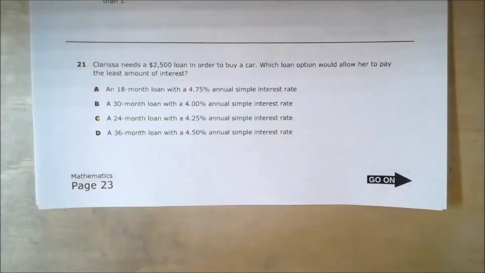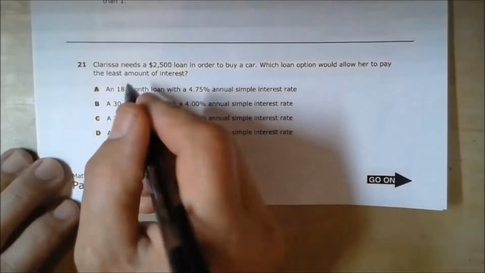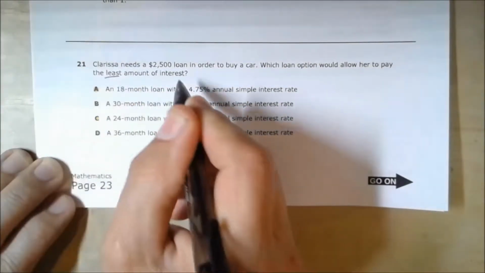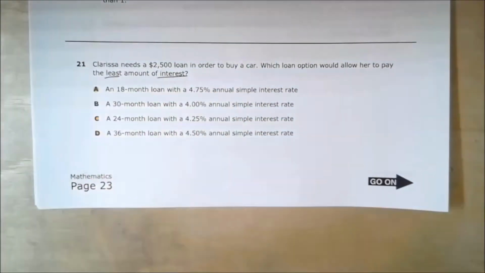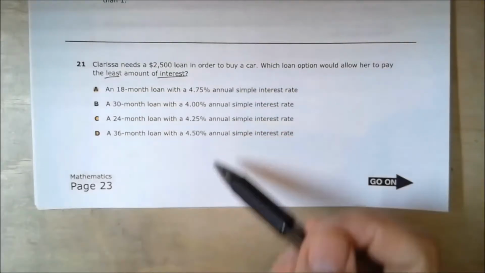Alright, problem number 21. It says Clarissa needs a $2,500 loan in order to buy a car. Which loan option would allow her to pay the least amount of interest? So she wants to pay the least amount. That means the smallest amount of interest she can pay. So it has four different options here.